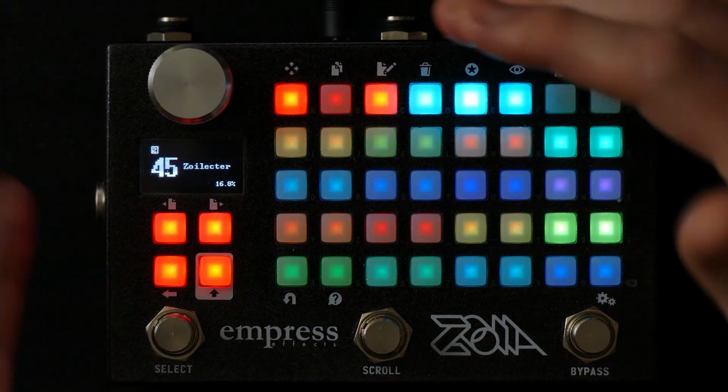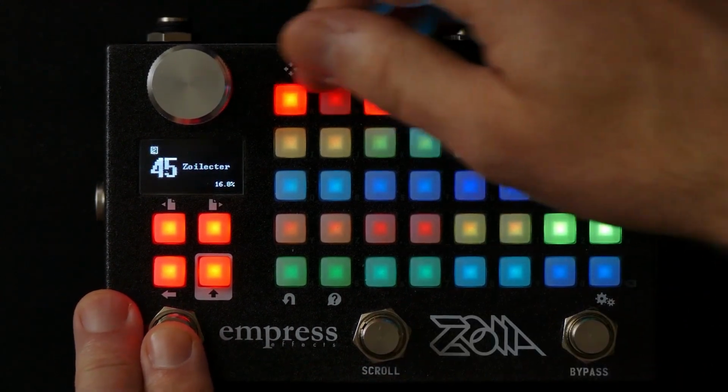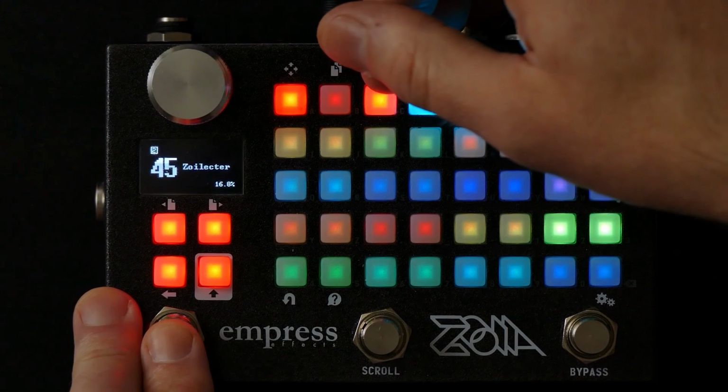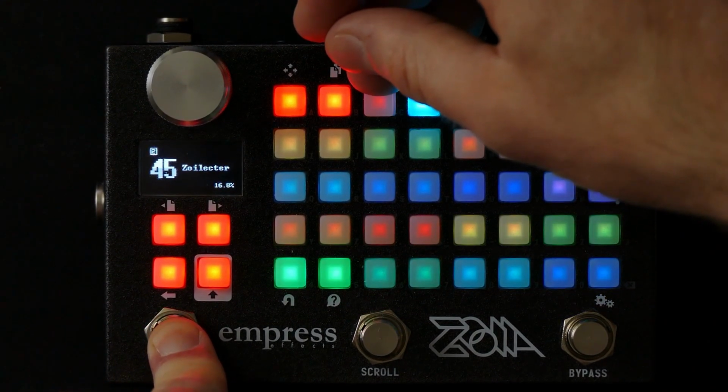So basically what this means is that whenever I don't push the stomp switch, this comparator sends out a value of 1. When I push the stomp switch, it sends a value of 0.